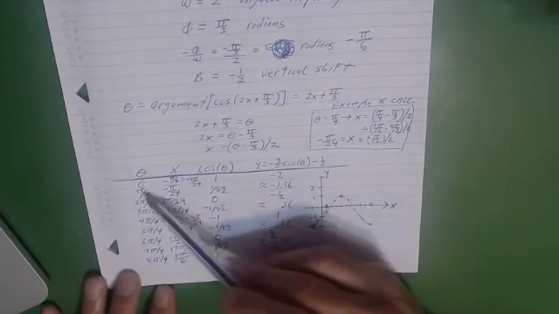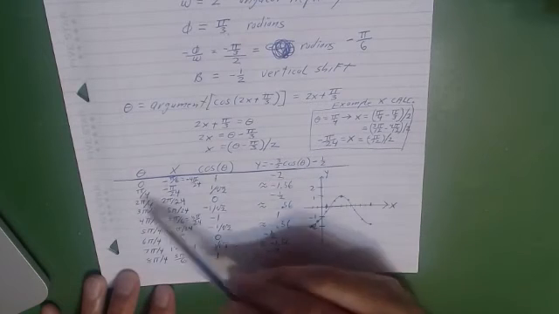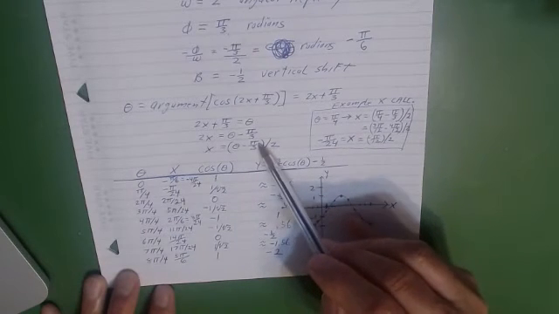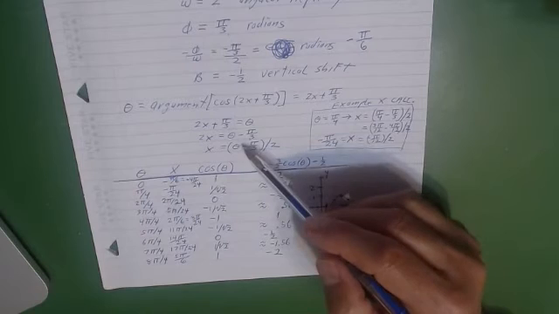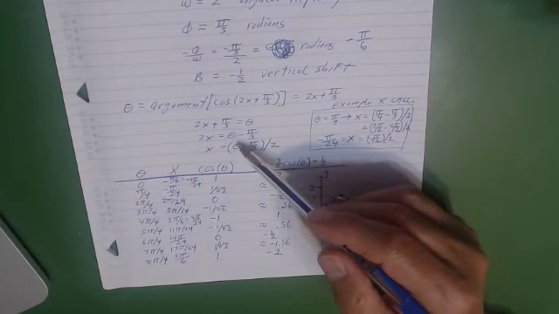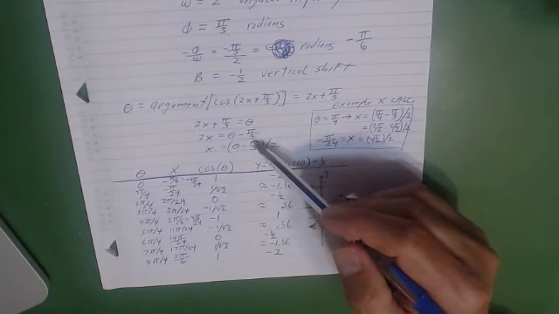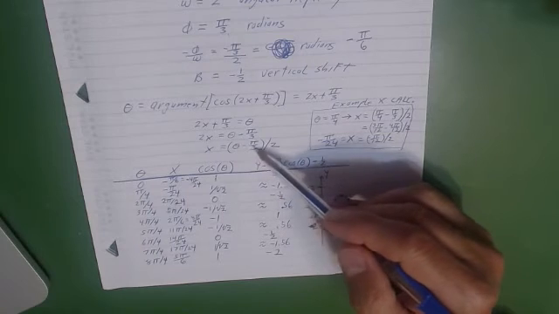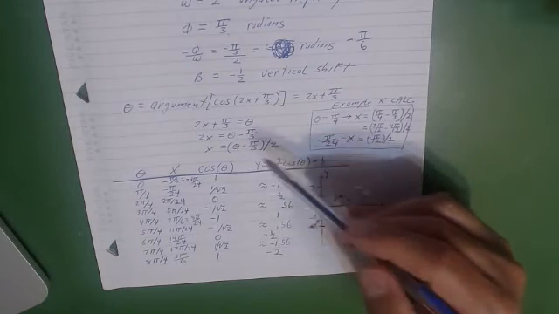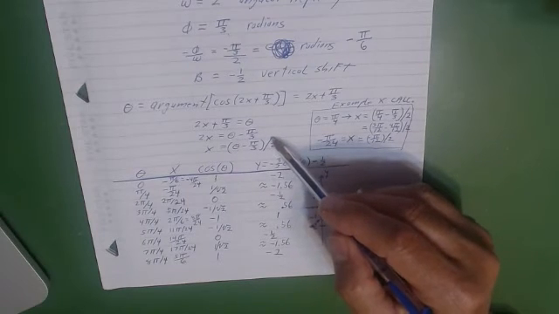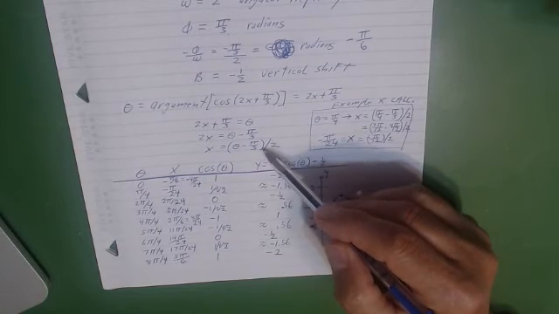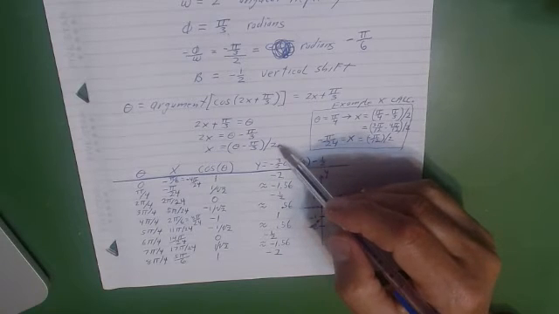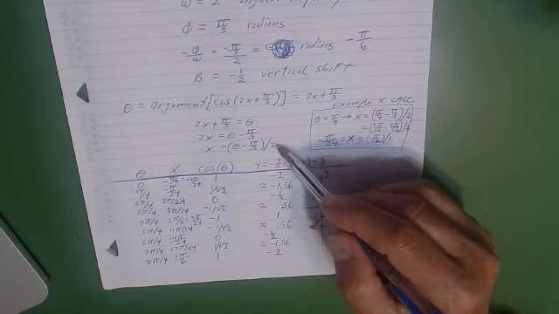So now we can plug theta in. Pi over 4 minus pi over 3. Well, that would be 3 pi over 12 minus 4 pi over 12, which is negative pi over 12, but it's divided by 2. Okay, so it's negative pi over 24.